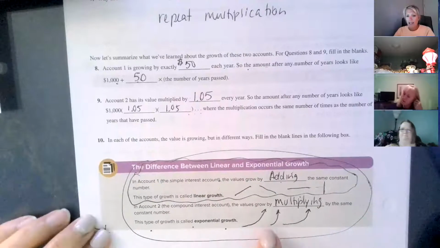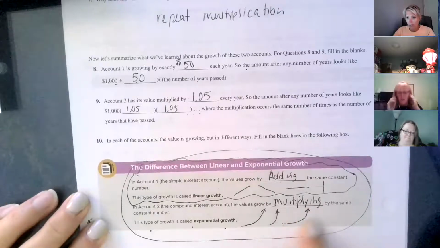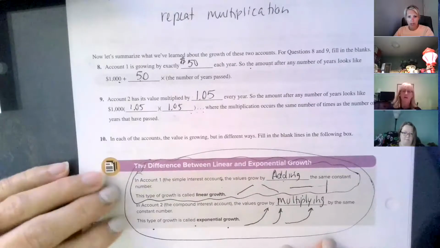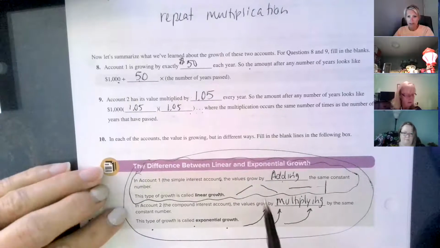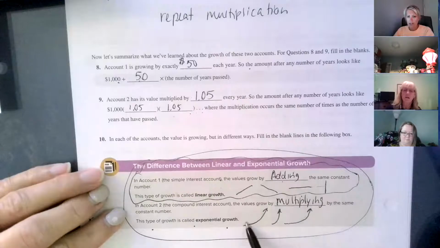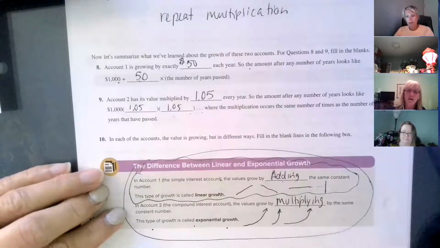But today in our semester, we're only talking about growth, so it's only going to go up like this. Everybody with me? All my visual people have a picture of what things might look like in Desmos. Linear would look like any of these four over here, and exponential is going to look like any of these three here once we get to Desmos graphing.